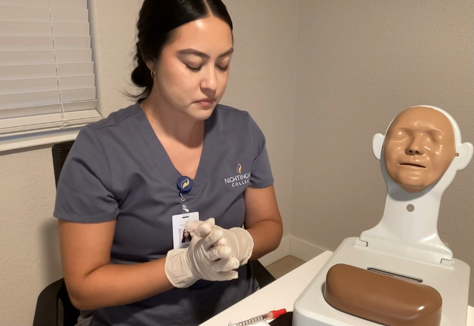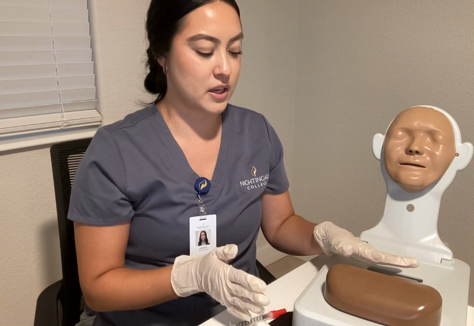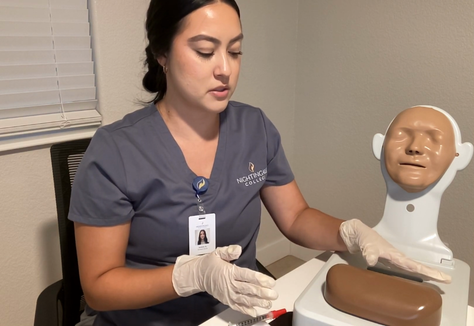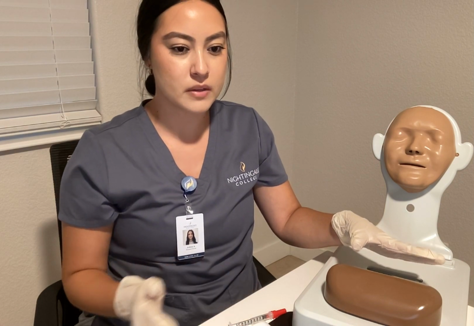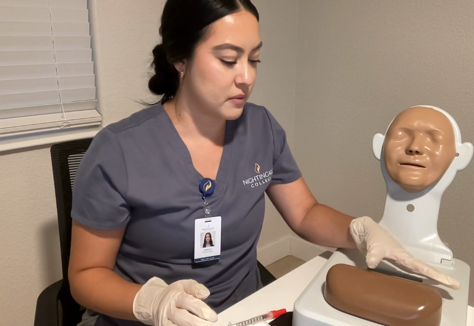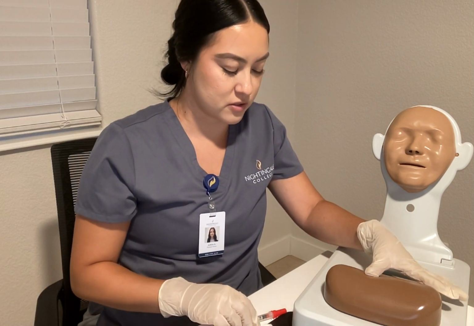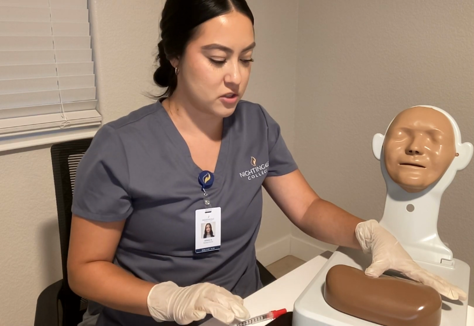So next, after it's dried, we can go ahead and taut the skin, or just putting some resistance onto the skin. We're just stretching it. So I'm going to go ahead and do that. Once I've identified my space, I like to just pull down. Again, I have my gauze nearby and then my injection ready.